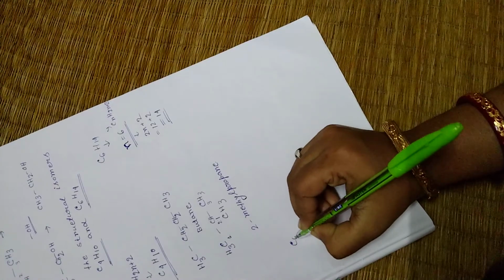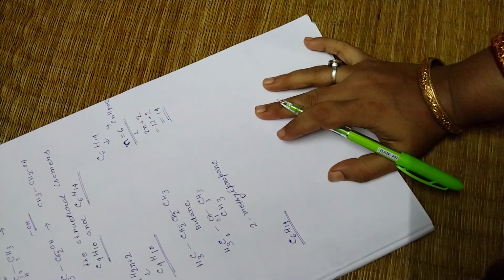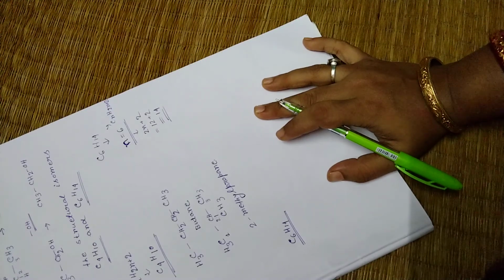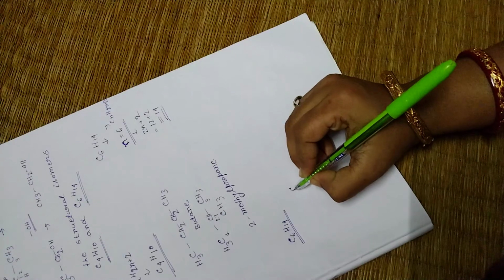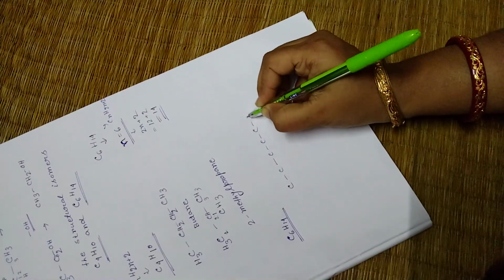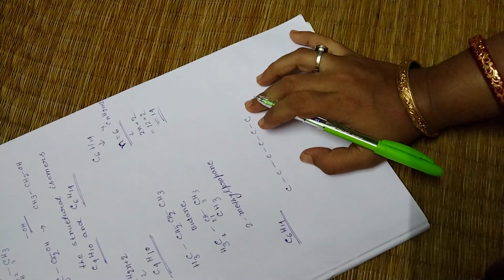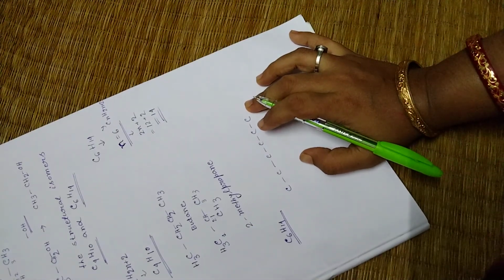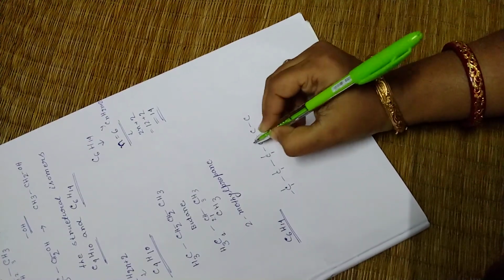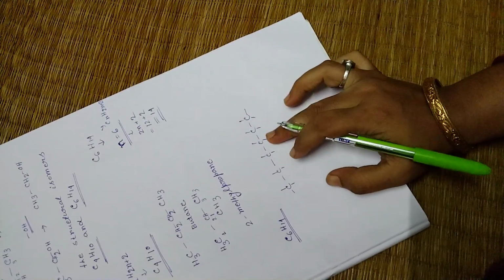First, in case of C6H14 also, we make a carbon skeleton putting 6 carbon atoms in the longest carbon chain, like this, C, 1, 2, 3, 4, 5, 6. Now we fulfill the valency of carbon, like this, 4, 4, 4, 4, 4, 4.